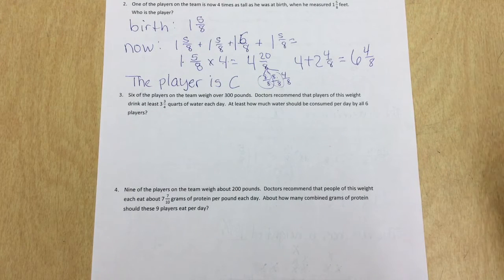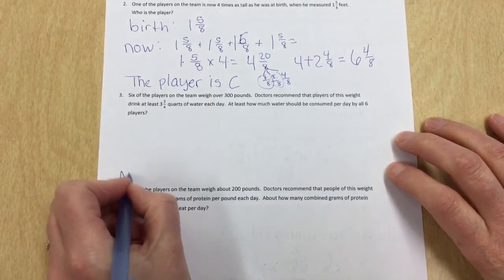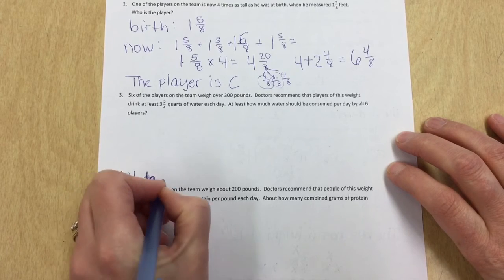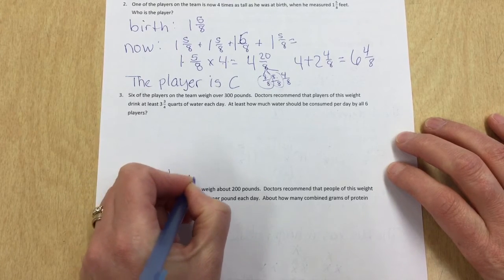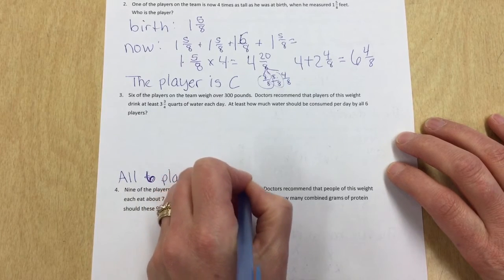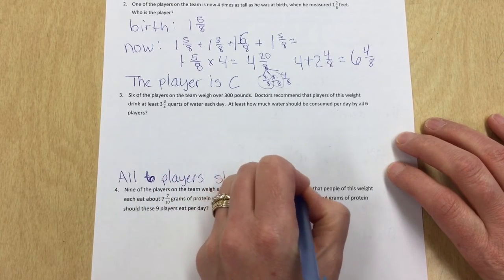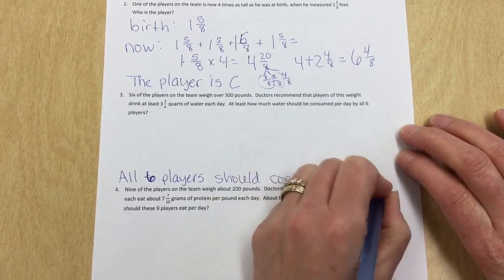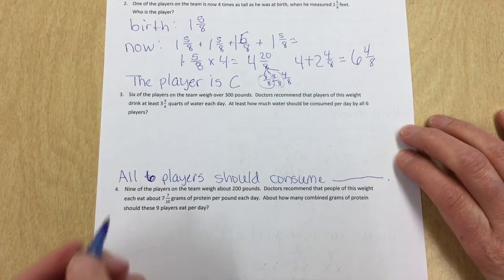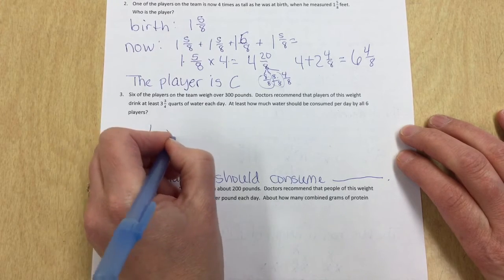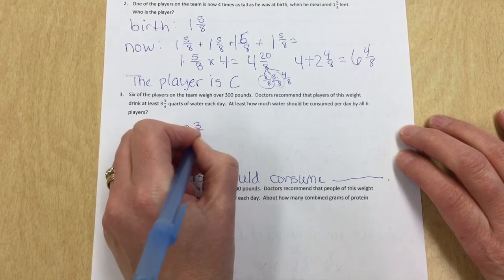6 of the players on the team weigh over 300 pounds. Doctors recommend that players of this weight drink at least 3 3/4 quarts of water each day. At least how much water should be consumed per day by all 6 players? So we're trying to find all 6 players should consume blank. So we have 6 players.